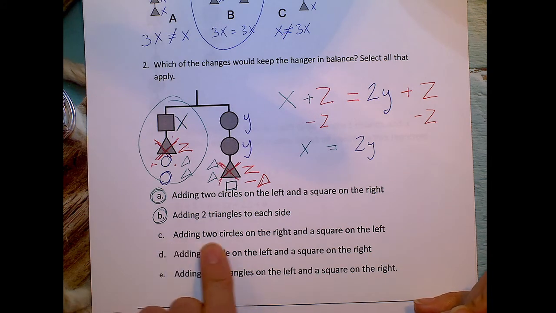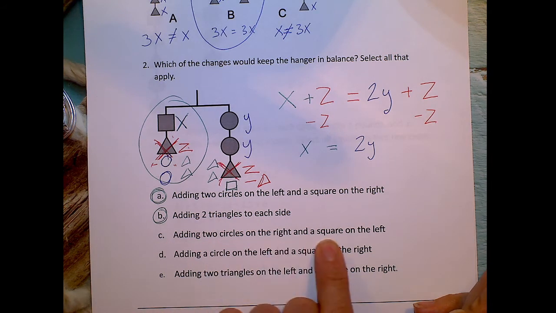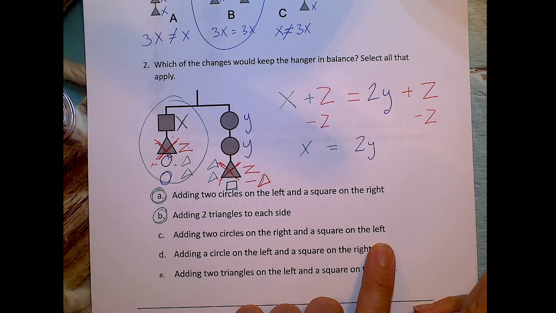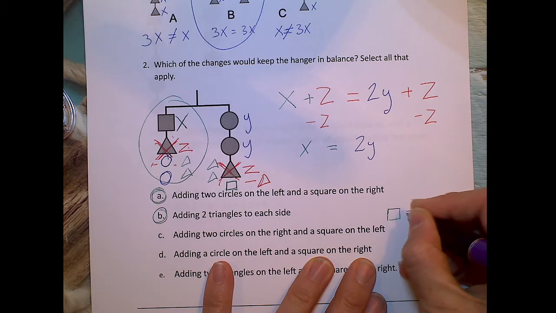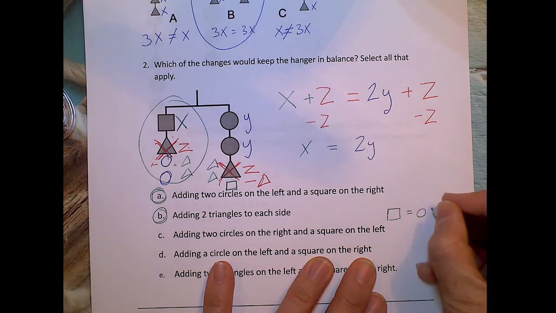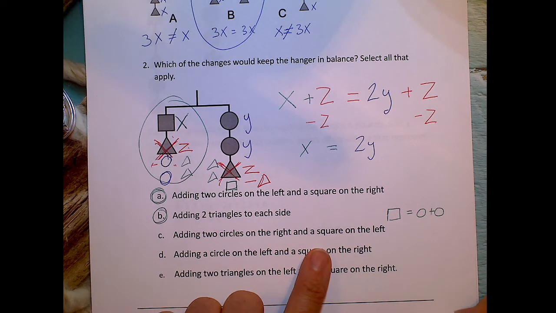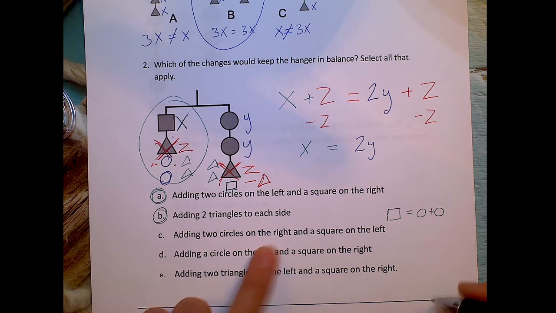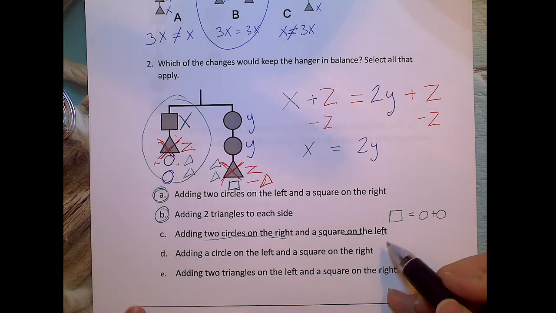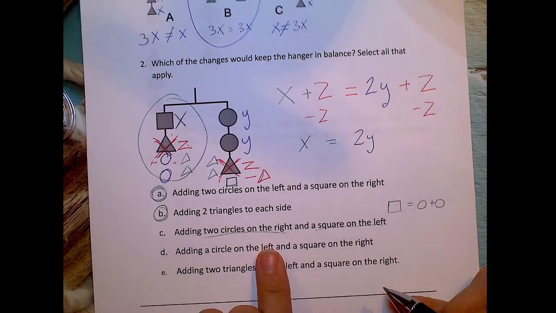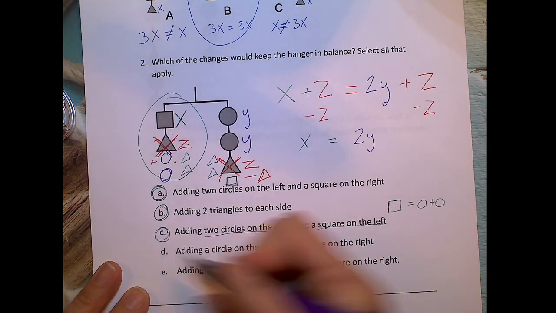C, adding 2 circles on the right and a square on the left. Well, I already saw that 1 square equals 2 circles. So if I add 2 circles on the right and 1 square on the left, yes, that is the same weight added to each side. That stays in balance.